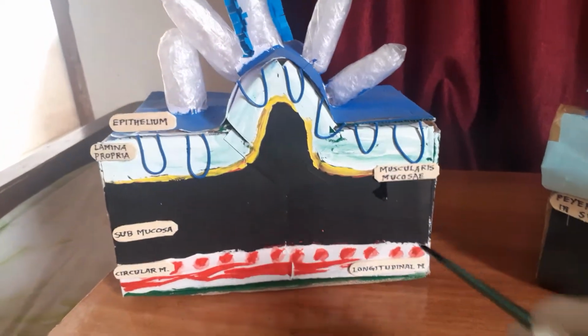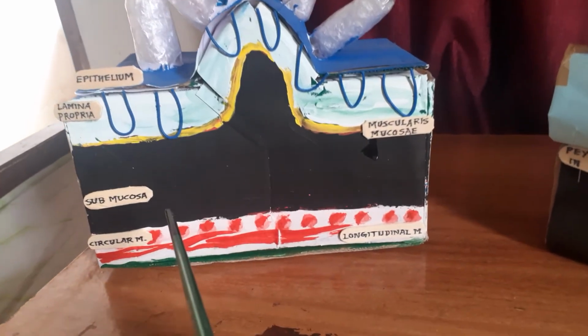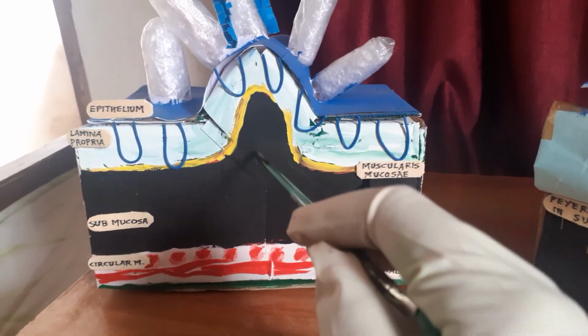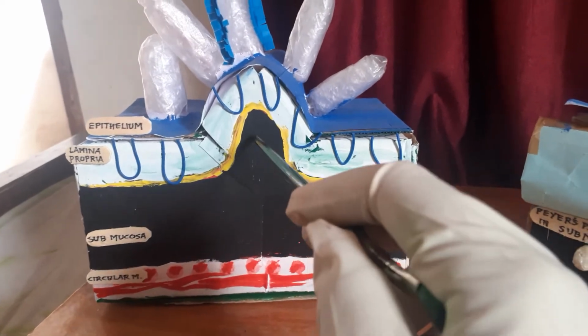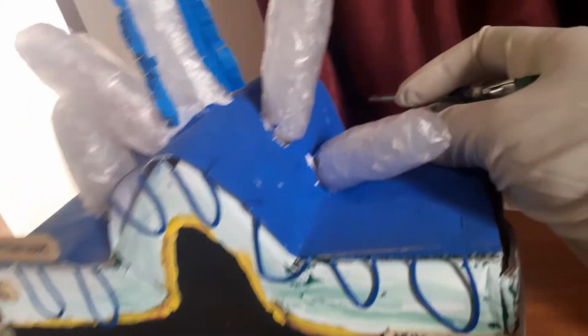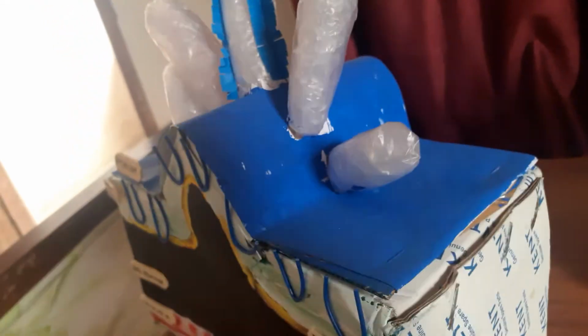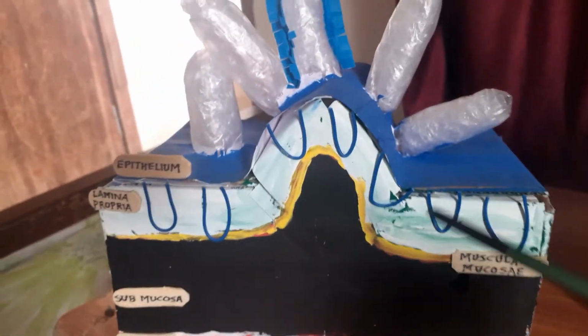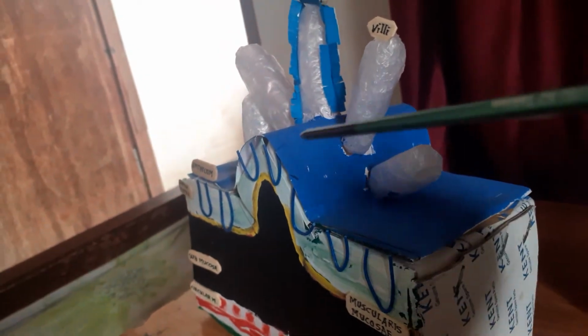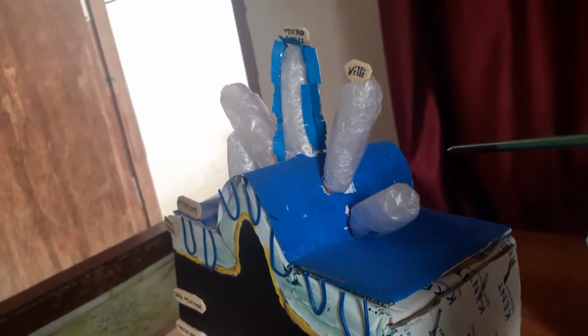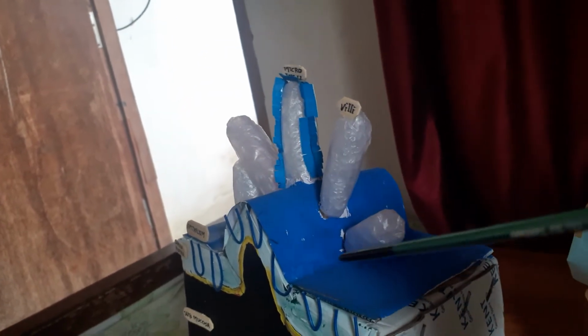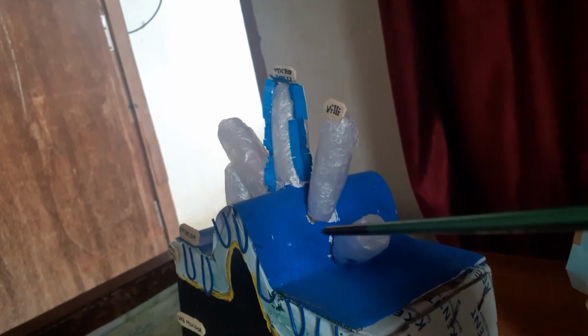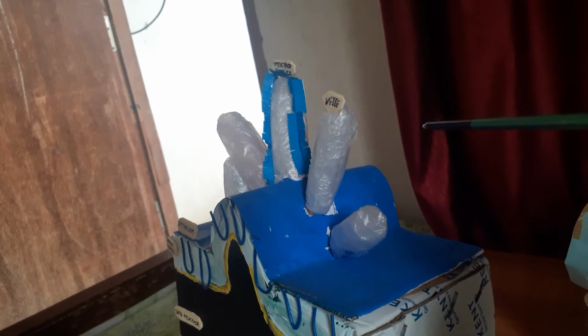Now coming to the jejunum, the main characteristic feature is the presence of plica circularis. Plica circularis is the outpouching of the submucosa. This what we are seeing is the submucosa. It is present in the whole of the circumference, and it occupies 2/3 of the circumference. Suppose this is the luminal circumference, it occupies 2/3 of the circumference.